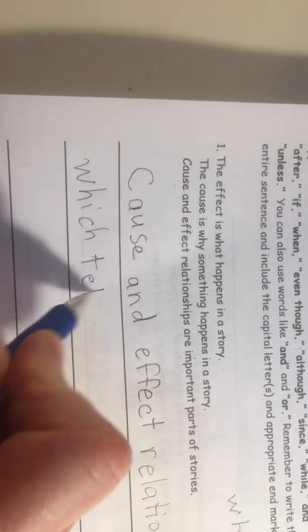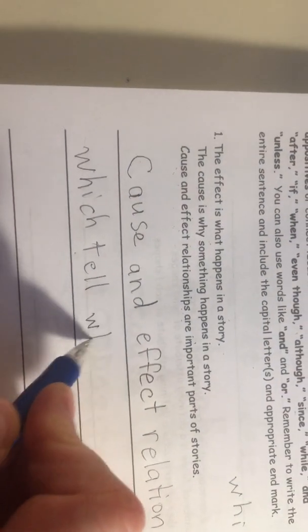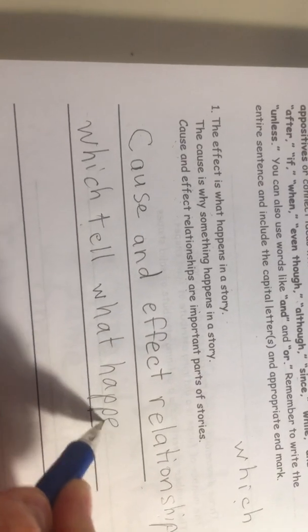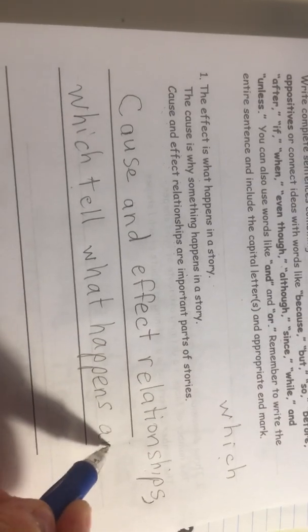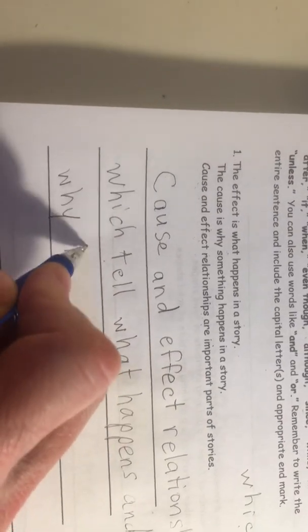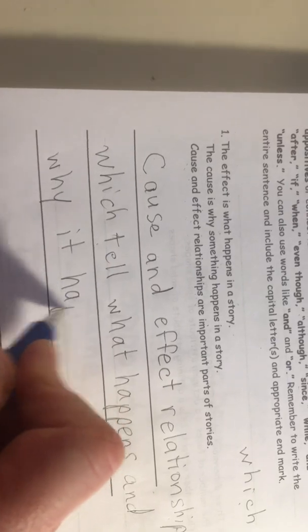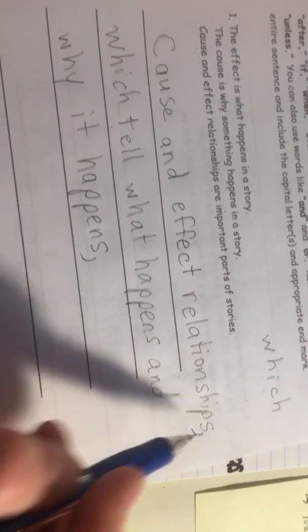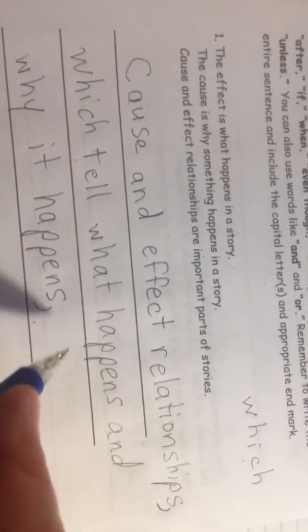Which tell what happens and why it happens, comma. Remember to put your comma before the appositive and then after the appositive.